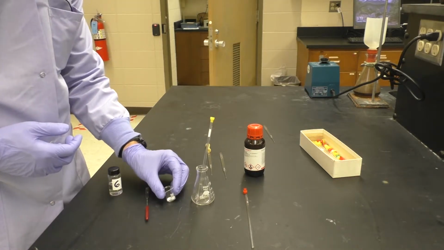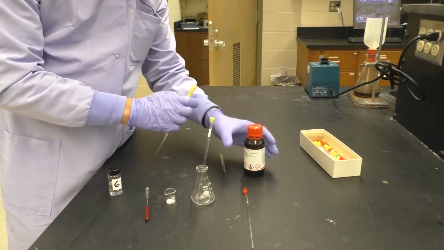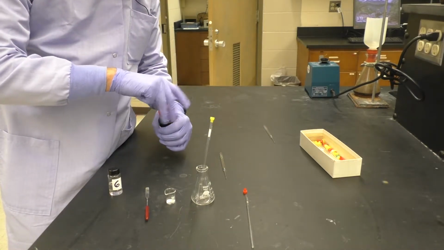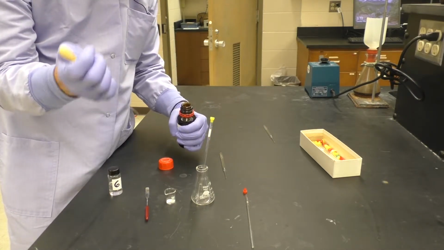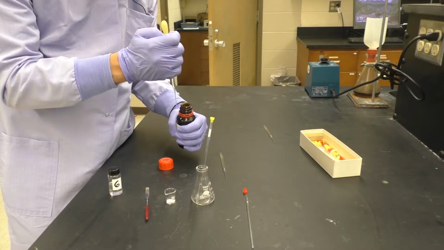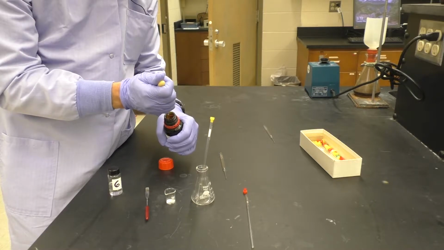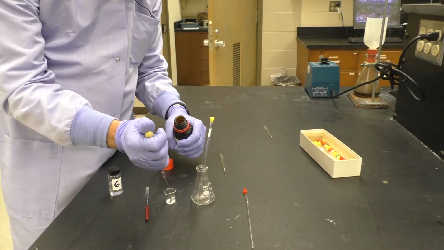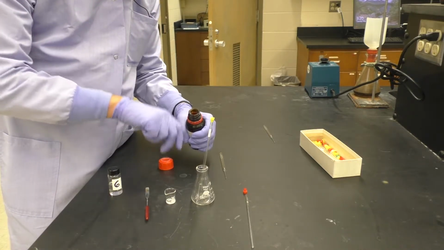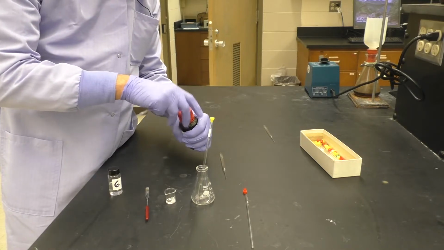And then from here we will take our NMR solvent and add it into the beaker. I can use the same pipette because I haven't contaminated it. I haven't touched anything else with it. But certainly I could use a new pipette. Add this into the beaker. Close my NMR solvent.